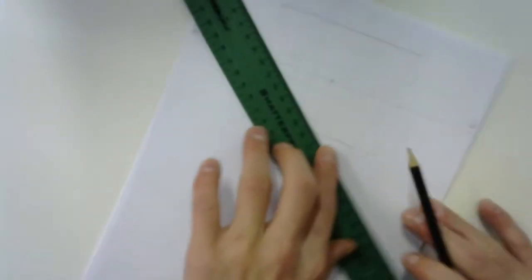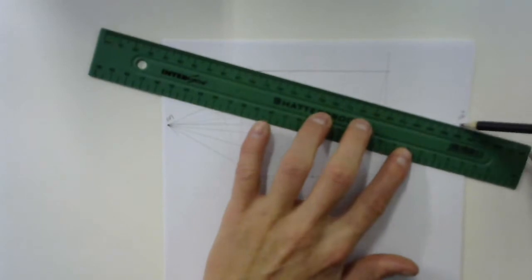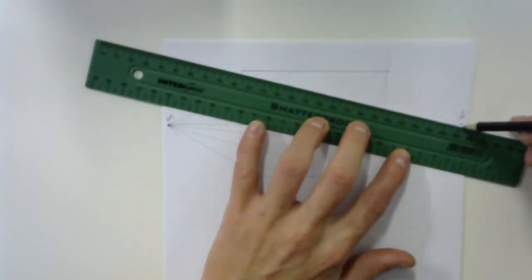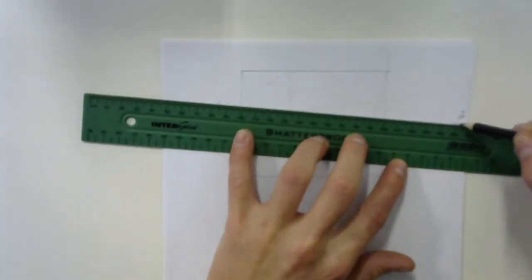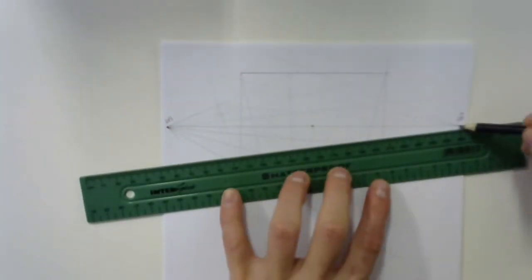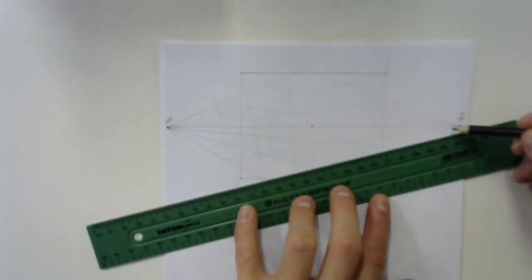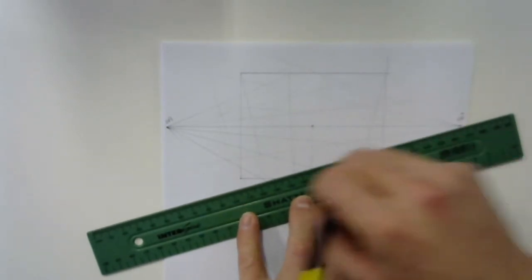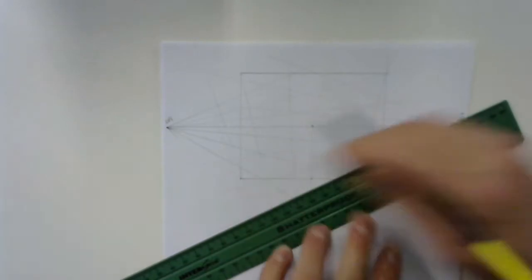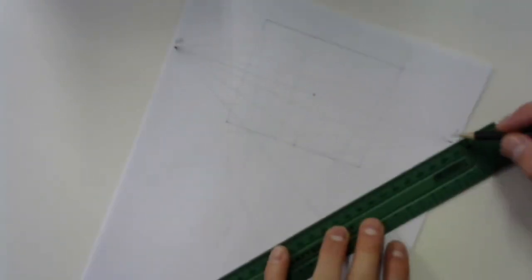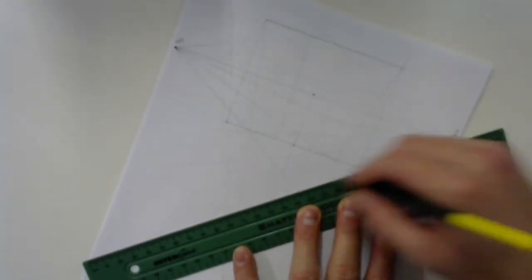There we go. And then I want to draw some rays going there. Make sure you press light, because what you're doing now is just setting up a grid so that you can understand where everything is.